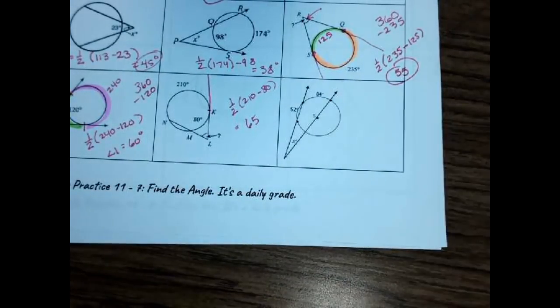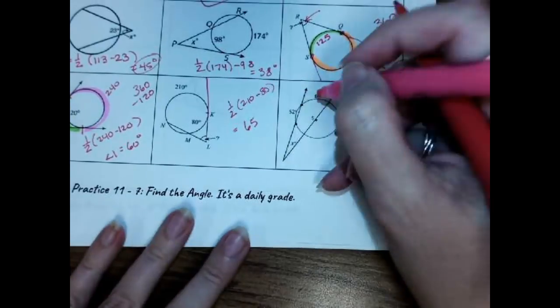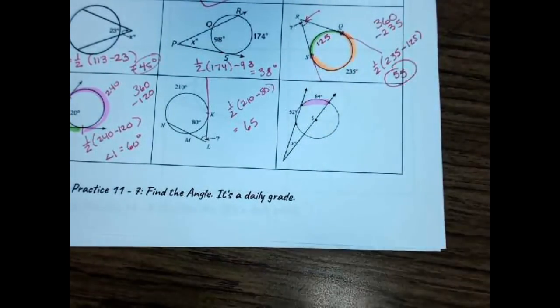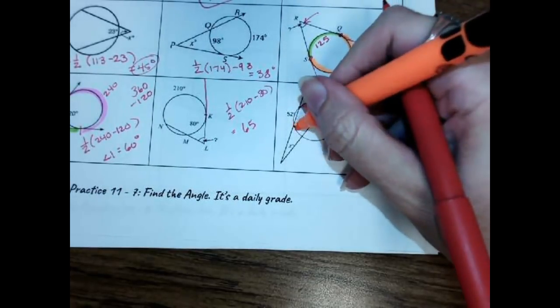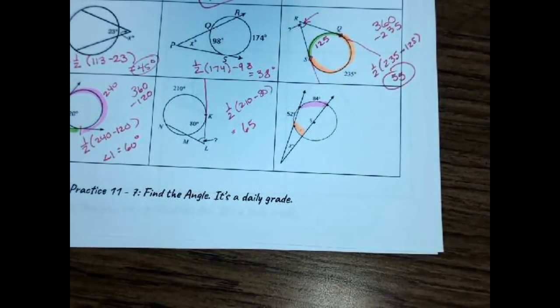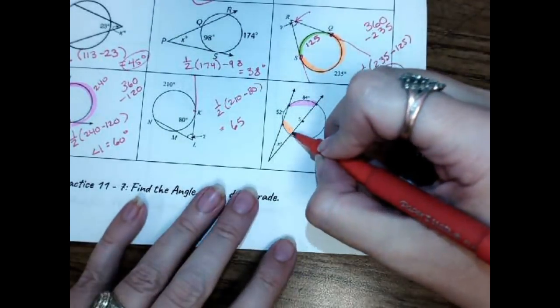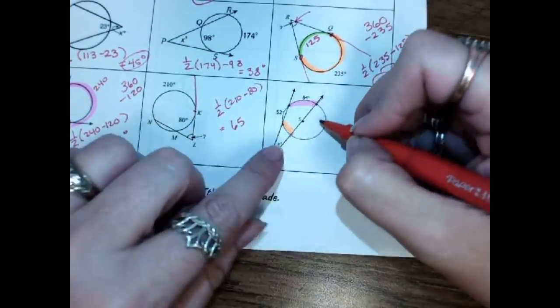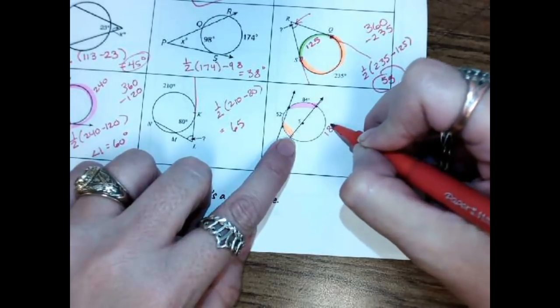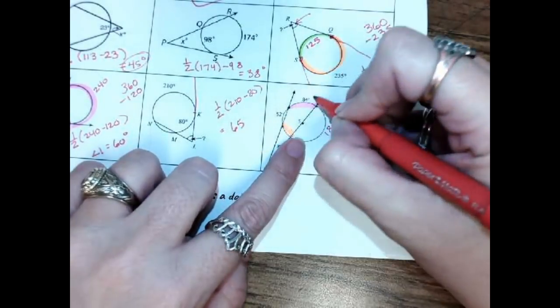And finally this one, and this one you do have to be careful. Did they give me the two arcs I need? They gave me the 84, but they did not tell me how much this one is here. This one is not 52. The 52 is on the outside. So how are we going to figure that out? Well, notice that this goes right through the middle of the circle, so this side here is 180, and that whole side on that one is 180.